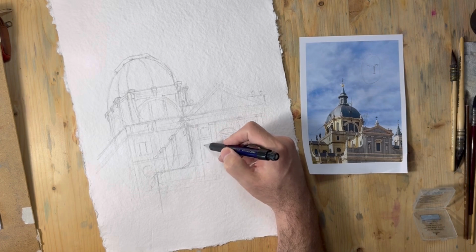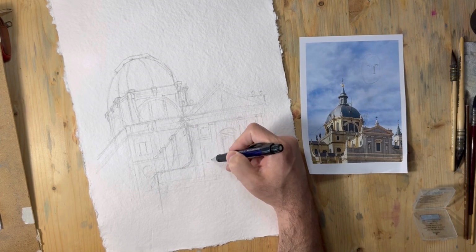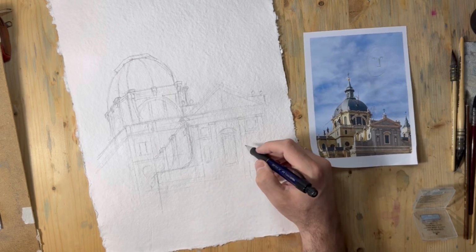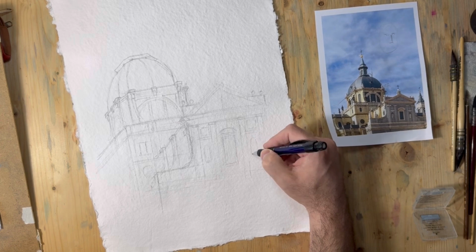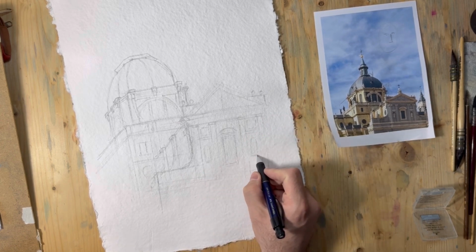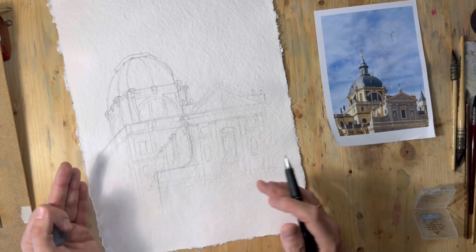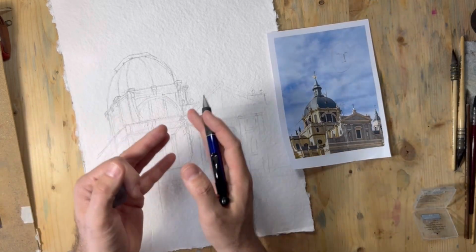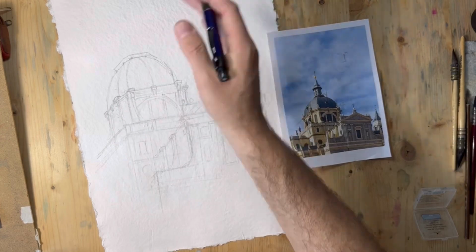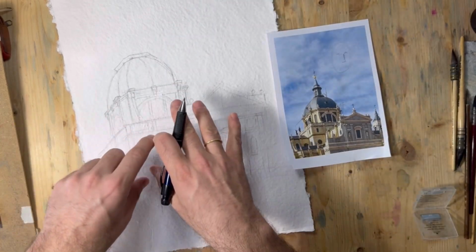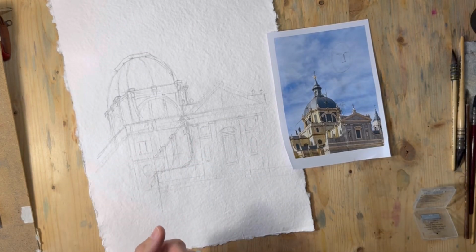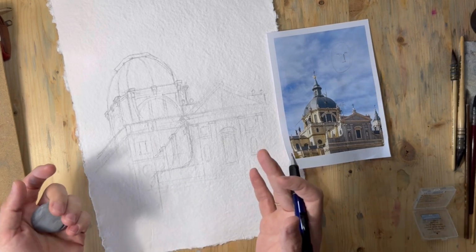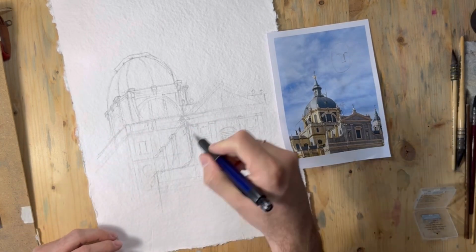You will be able to suggest many details afterwards just by using your watercolor in the right way, leaving space for little details here and there, not going with your brush all over the place, but avoiding painting everywhere in order to leave certain details, using the white of the paper to preserve much information that you don't necessarily need to put with your drawing.